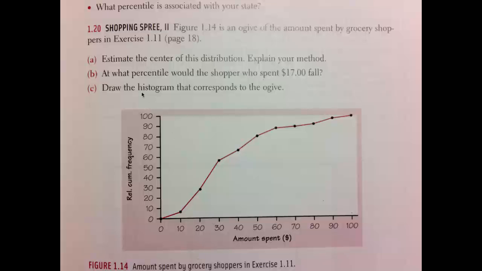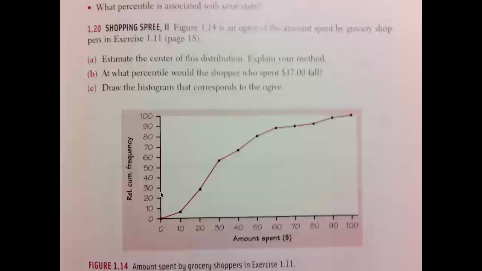All right. B says, at what percentile would the shopper who spent $17 fall? Well, $17, here's 10, here's 20, so 17 might be about right here. Moving up to my curve, I hit about here. Moving to the left, maybe that's the 25th percentile. You can't tell for certain, but you could get a decent idea at it. I say 20 is at the 25th percentile, and the 25th percentile is called Q1. It's the median of the bottom half of the distribution.